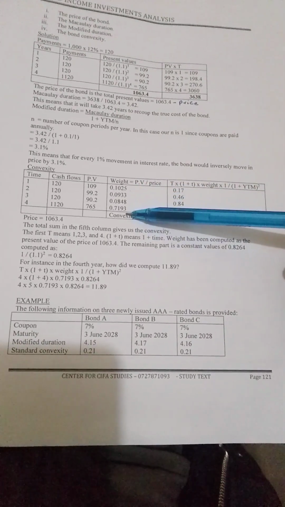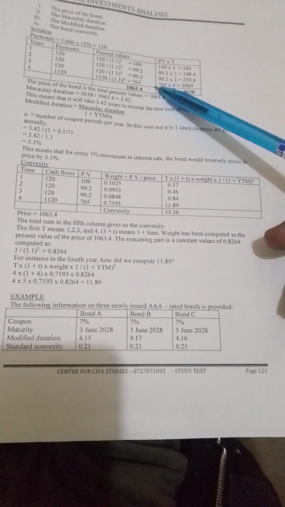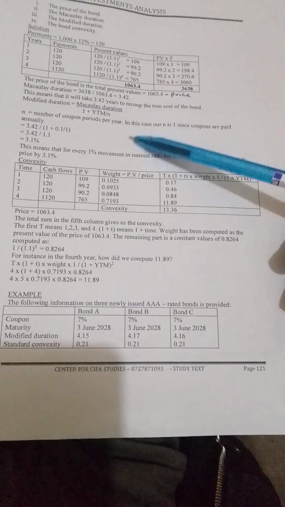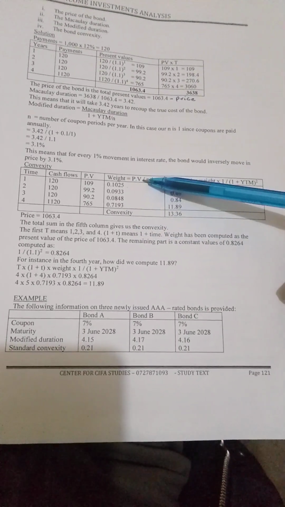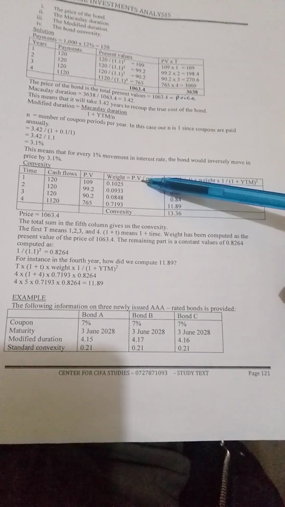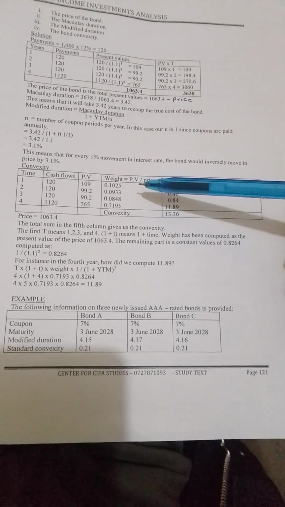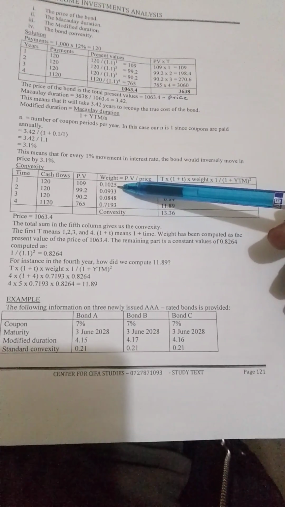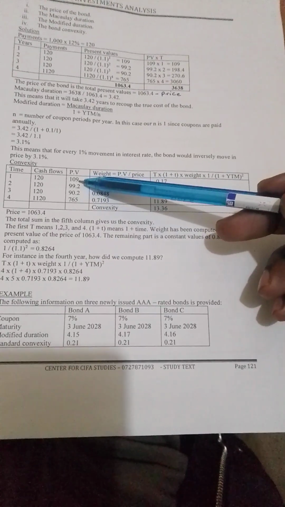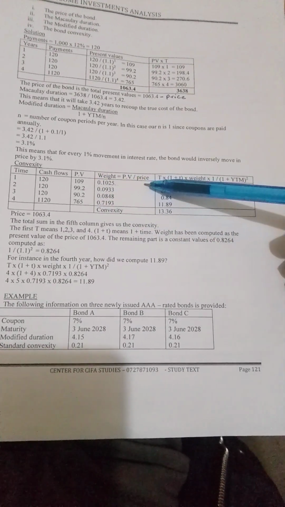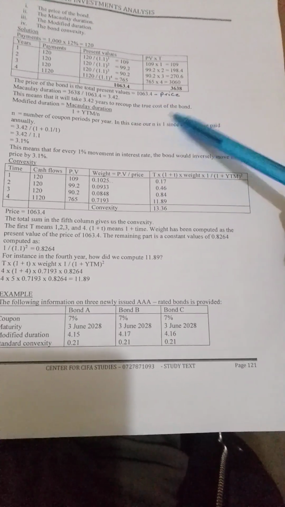But how do you calculate weight? From the previous table, when calculating the Macaulay duration and the modified duration, we don't have the column for weight. But for weight, you take the present value divided by the price. Now, how do we get 0.1025? We took the present value 109 divided by the price. I think the price of the bond we have gotten here is 1063.4.